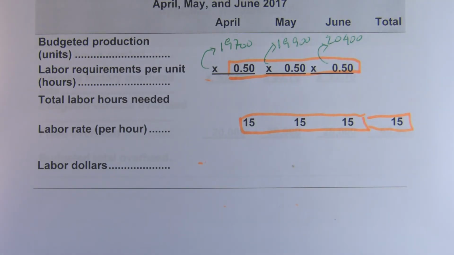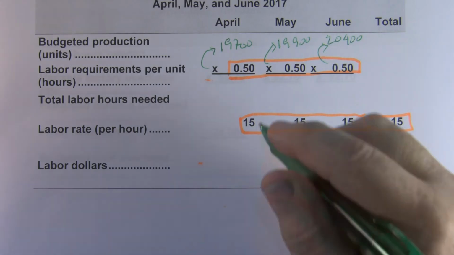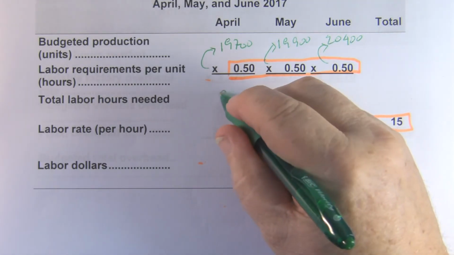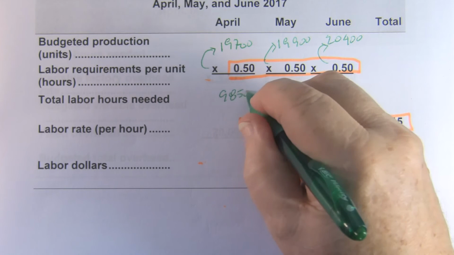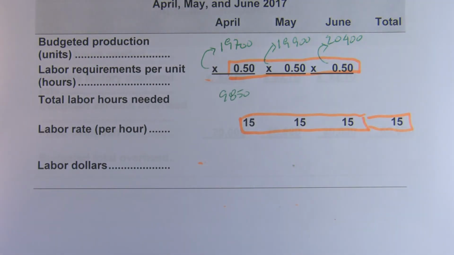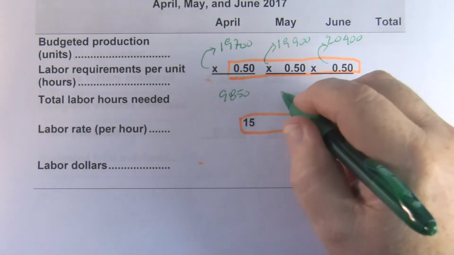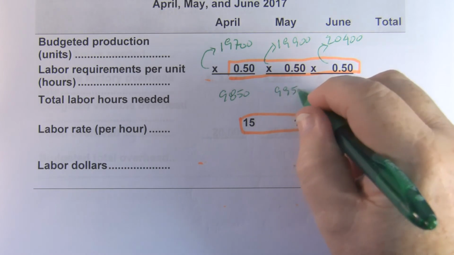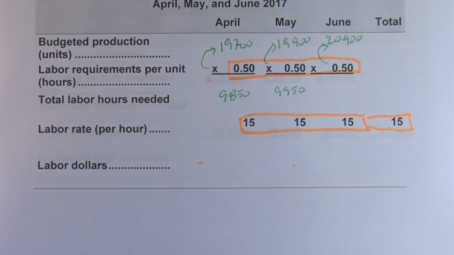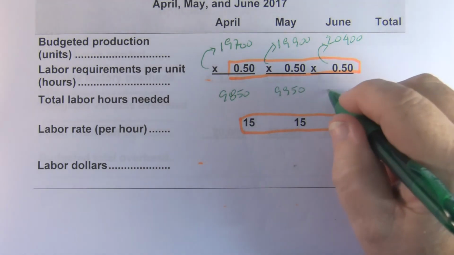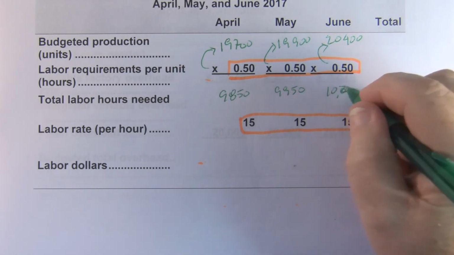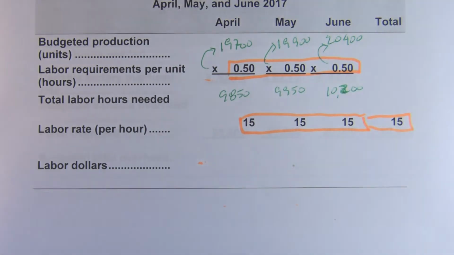And when we do that, we find that we're going to need 9,850 hours for our April production. We're going to need 9,950 hours for our May production. And we're going to need 10,200 hours for our June production.